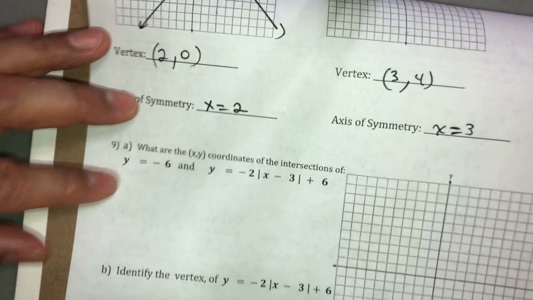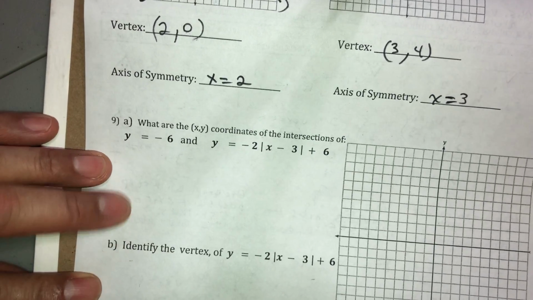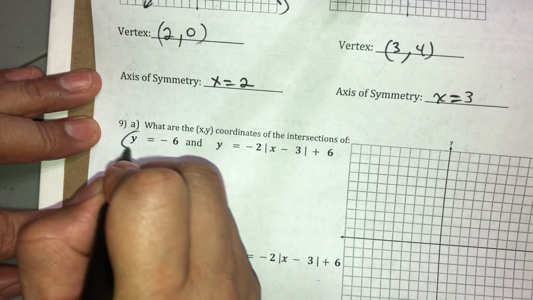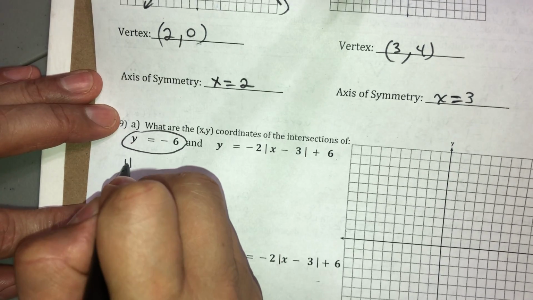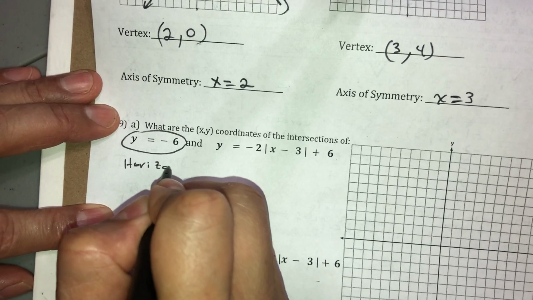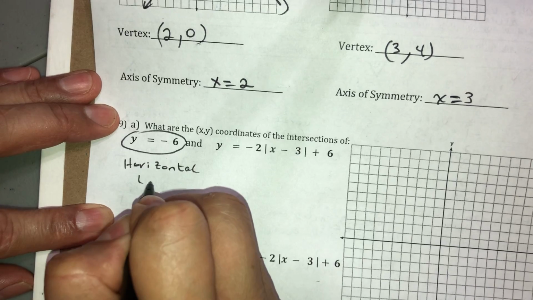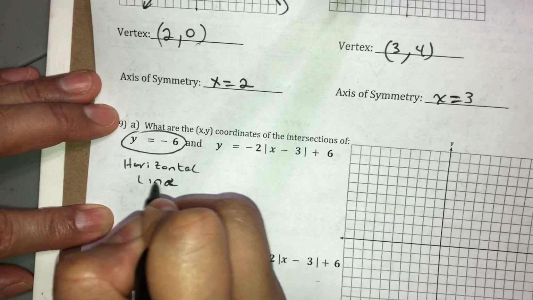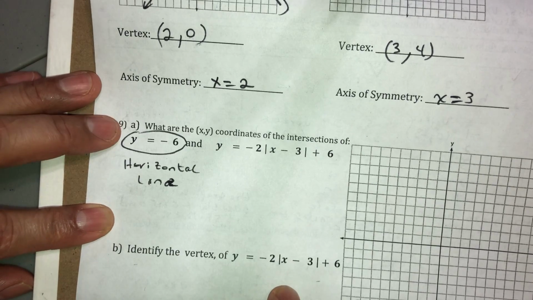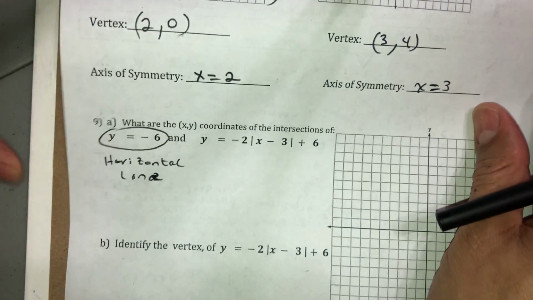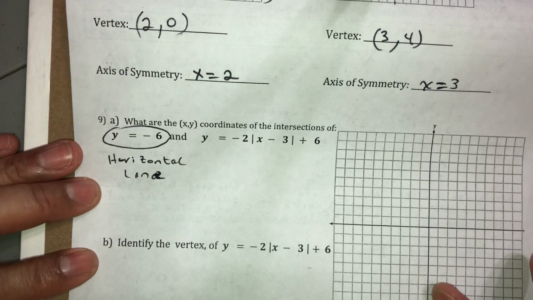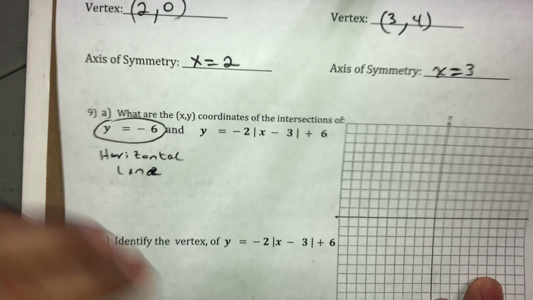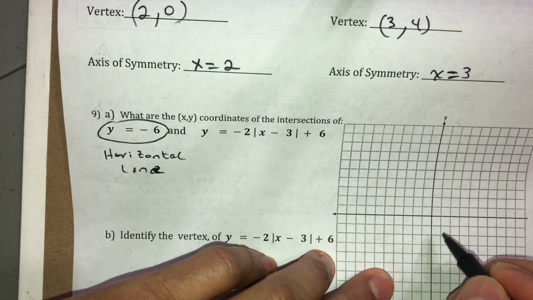All right, so look. This is a line. That's a horizontal line. And that's my absolute value, all right? So the horizontal line means it crosses the y-axis. And what is the value of y there? -6. So if I go to my graph, and I go to -6, should be on the bottom.